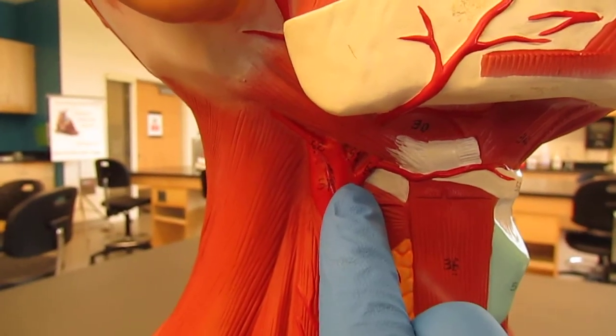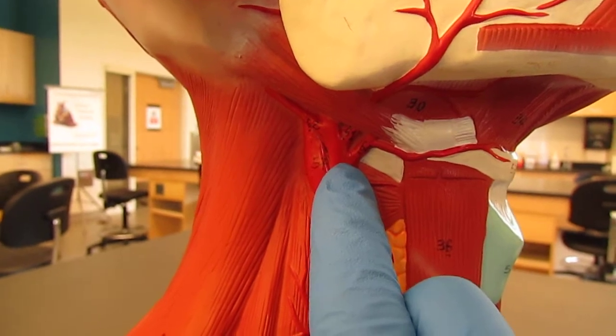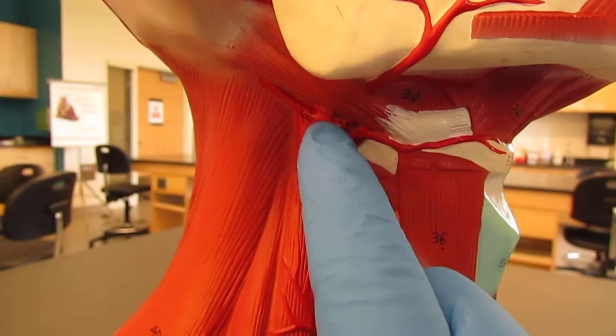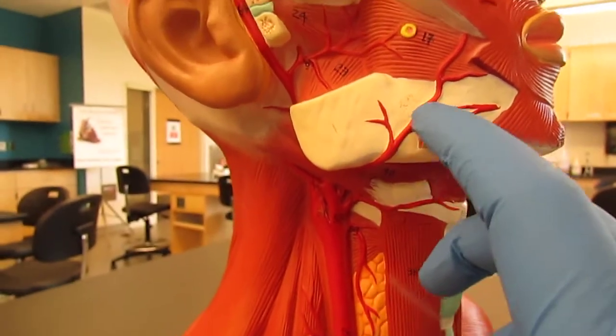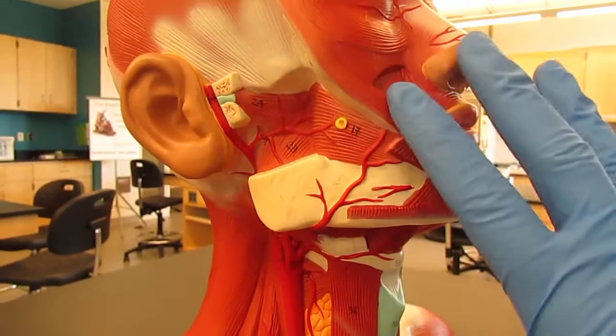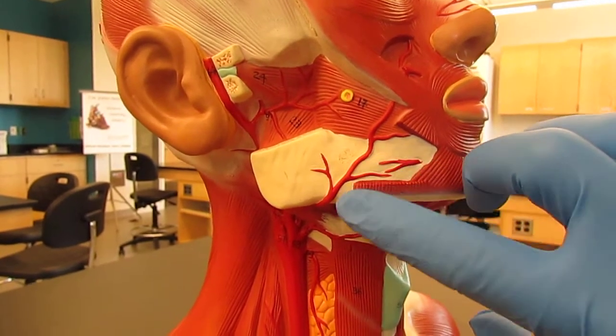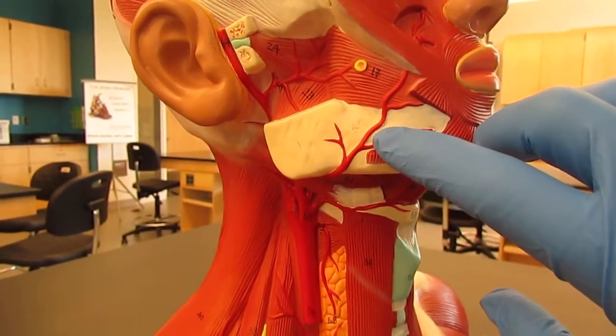The second branch here is the external carotid artery, and if we follow some of these branches here, we can see that one that we care about in this class is going to feed the face with oxygenated blood. This is called the facial artery.